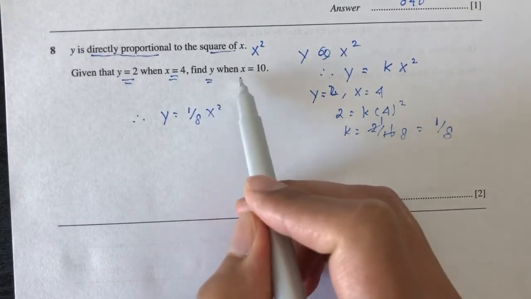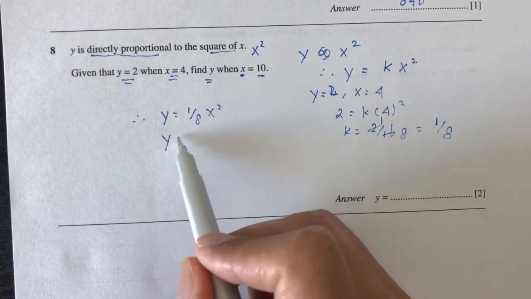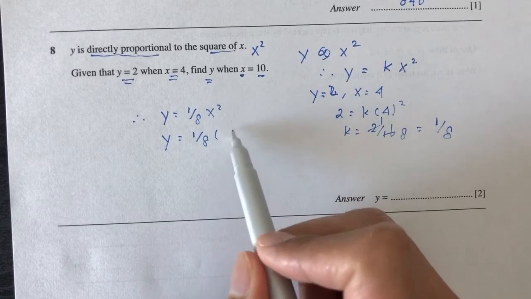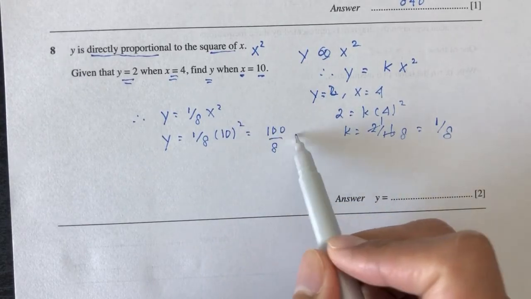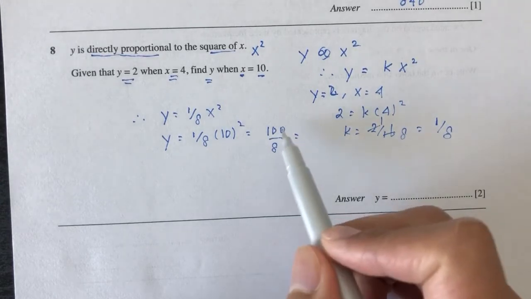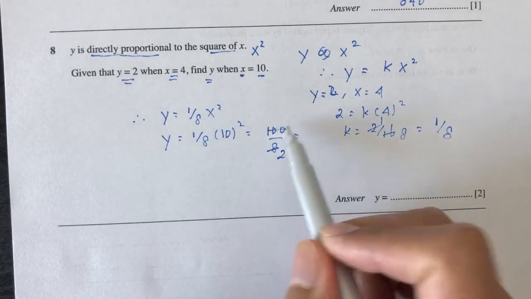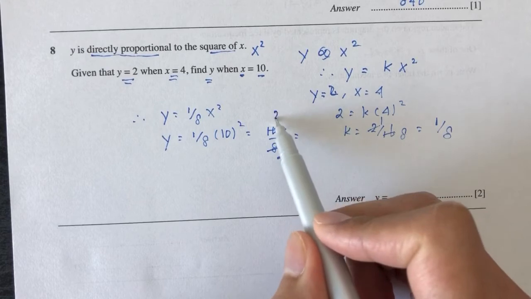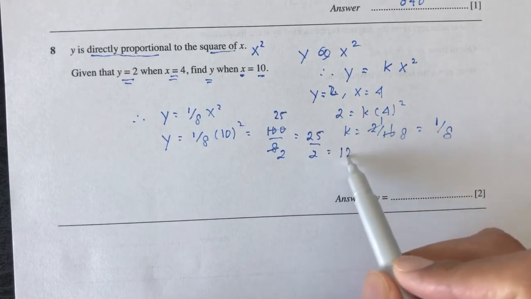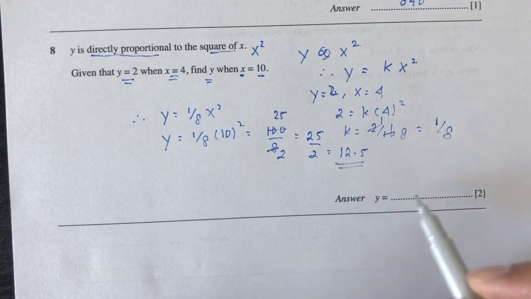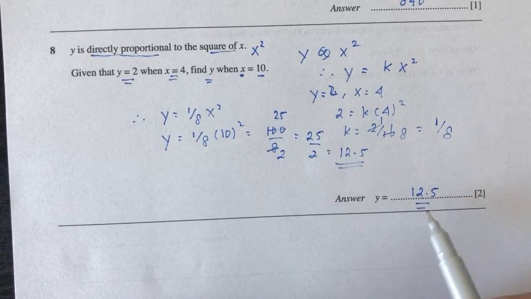So find the value of y when x equal to 10. y equals 1 over 8 times 10 squared. So 100 divided by 8, let's divide by 4, we can do that. I'll get 2, and we get 25. So 25 over 2, that will be 12.5. So your answer for question 8 will be 12.5 for the value of y.